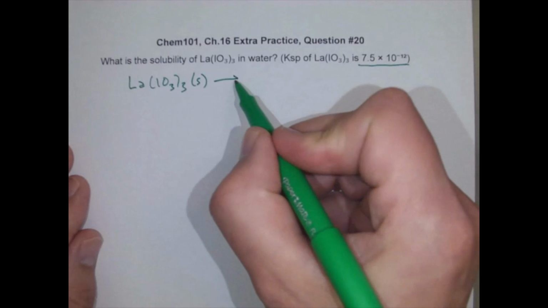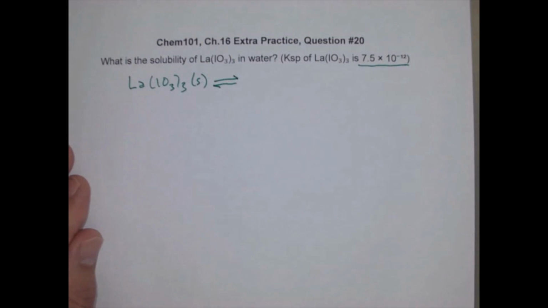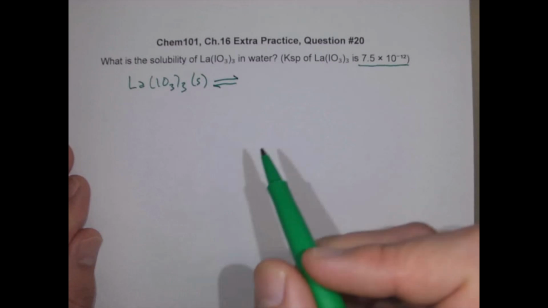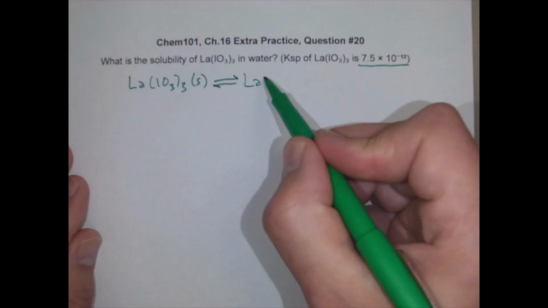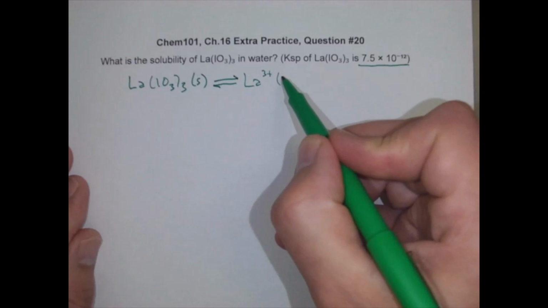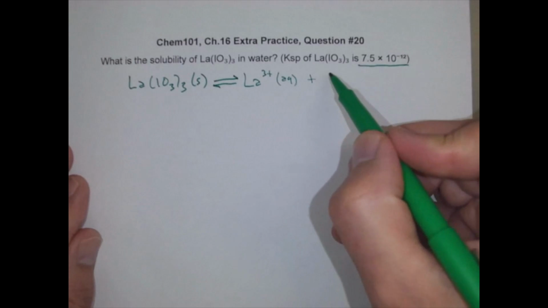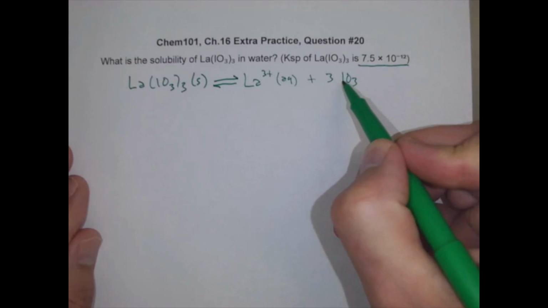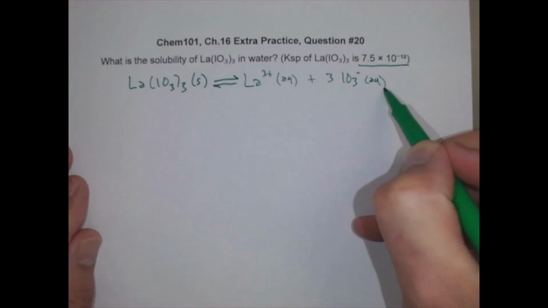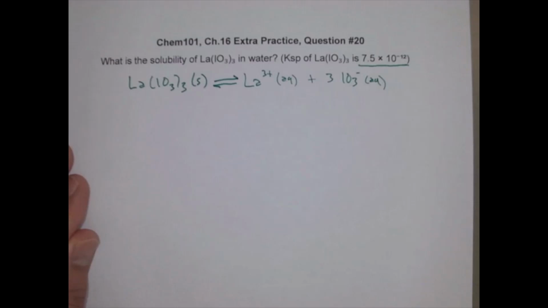But we also know that these things that we label as insoluble do dissolve a little bit, and when they do, they're just going to break apart into the component ions, which in this case would be the lanthanum 3+ aqueous, and then 3 iodate, IO3- aqueous. Okay, that would be the reaction that occurs.